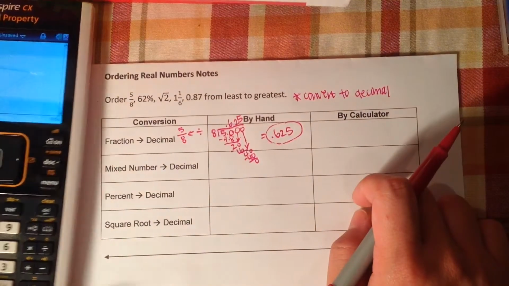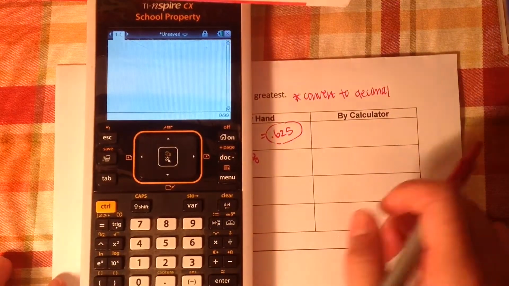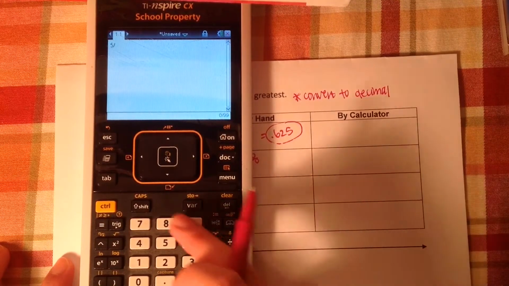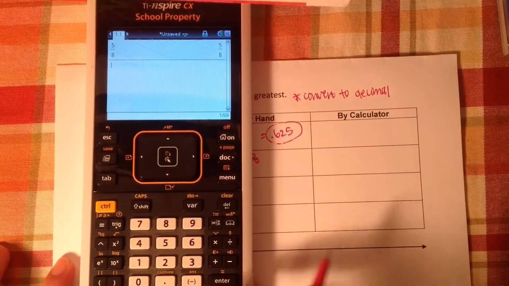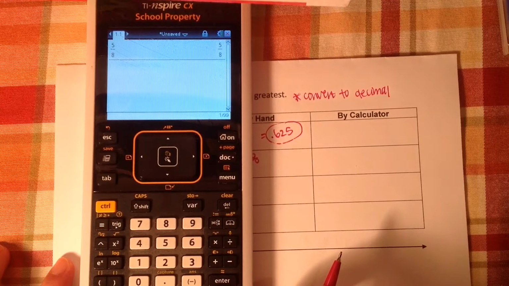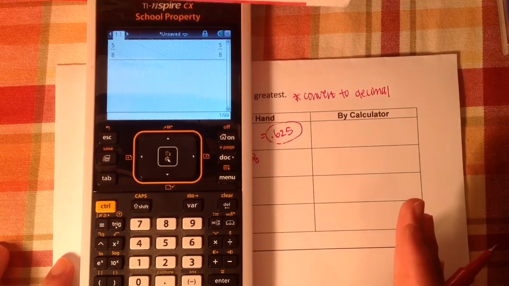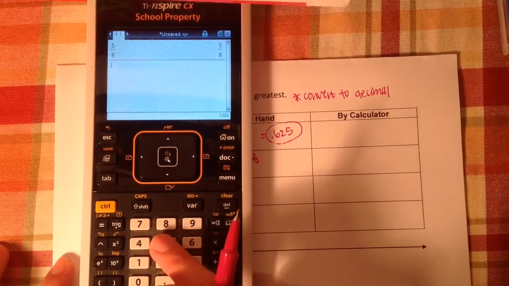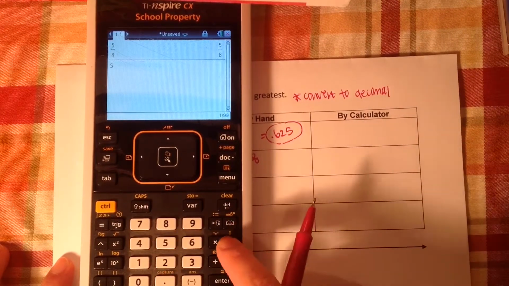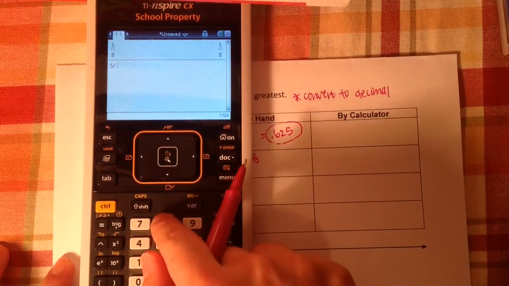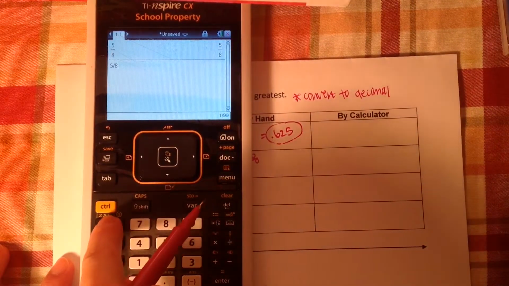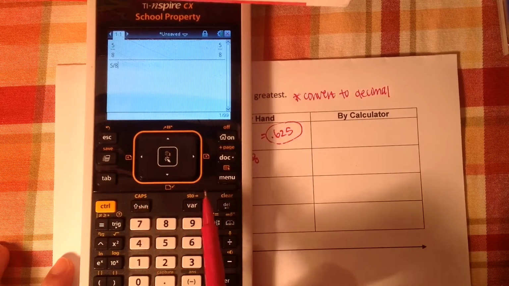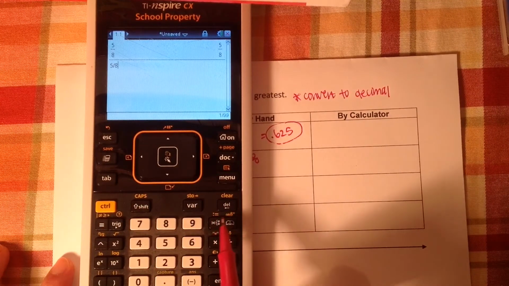On the calculator, a lot of you have already run into this problem, but when you type in 5 divided by 8 and you hit enter, it gives you 5/8. So 5/8 is obviously equal to 5/8, but that doesn't help us with anything. So in order to get it in decimal form, when you do 5 divided by 8, click Control, this yellow button right here, and you'll notice that there are a lot of letters that are in yellow, a lot of signs that are in yellow.